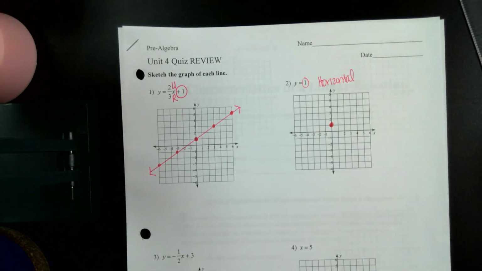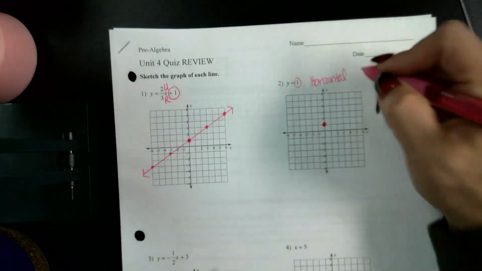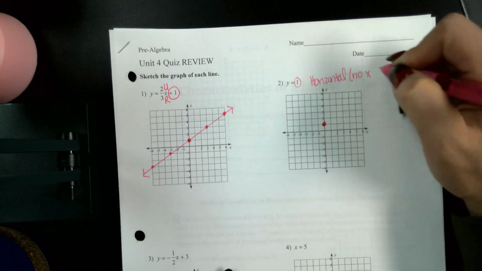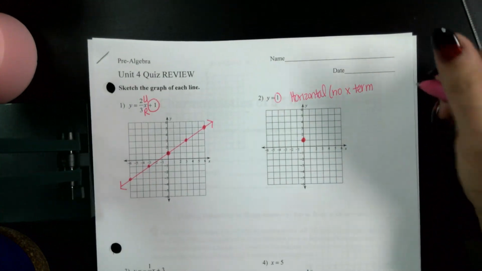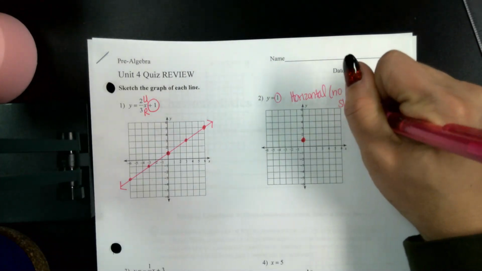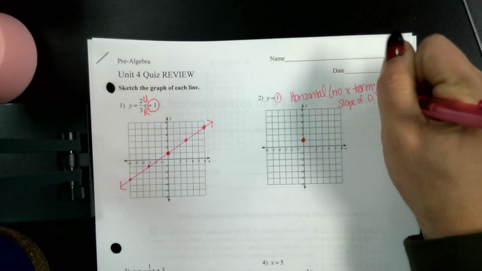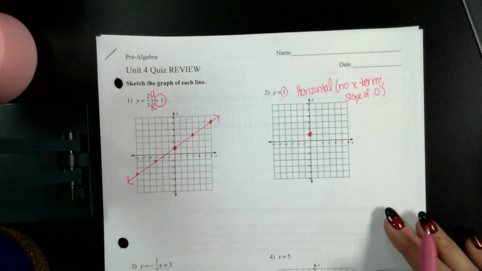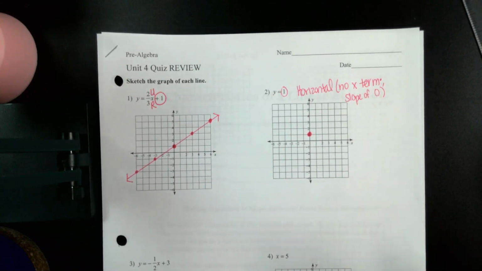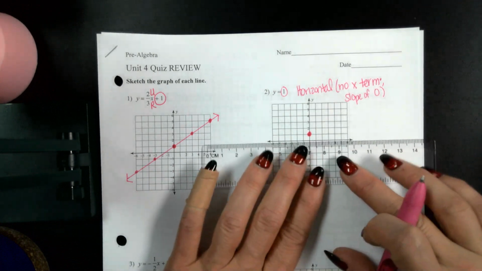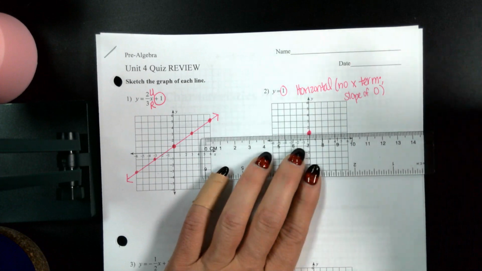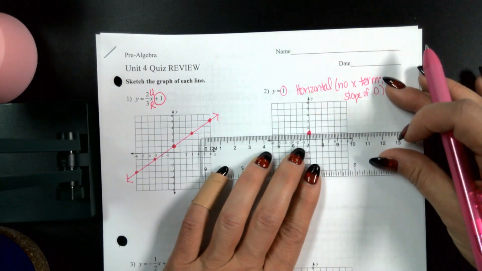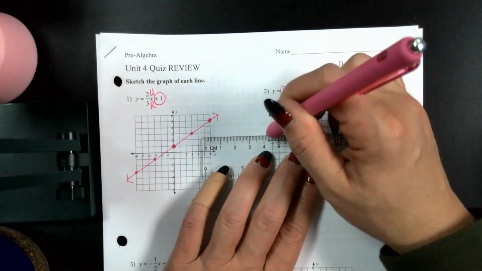And then knowing that there is no x term, since there is no x term, that means that we have a slope of 0. That's how I know it's horizontal. If there is no x, that's a 0 slope, which means it would be a flat line. So you just want to take your ruler. That's the only kind of graph, this one and the x equals, where you only have to plot one point, because then you can just follow the grid line.